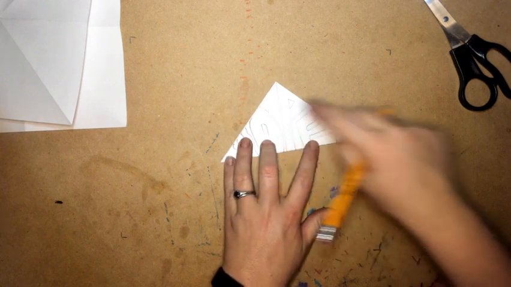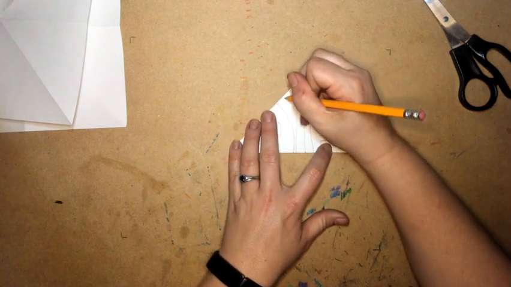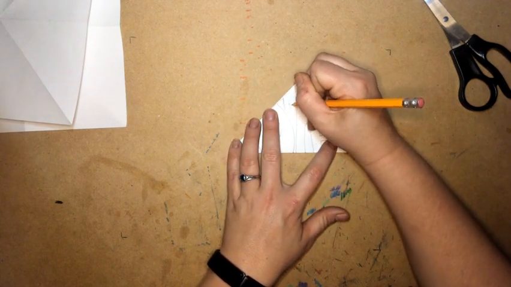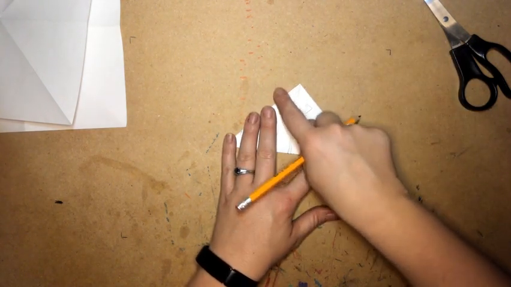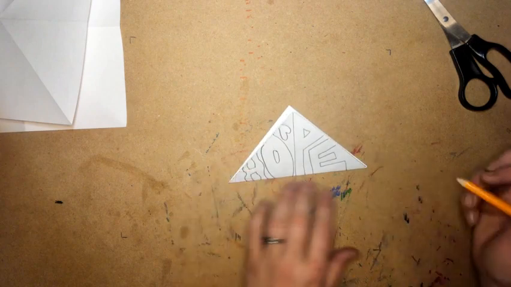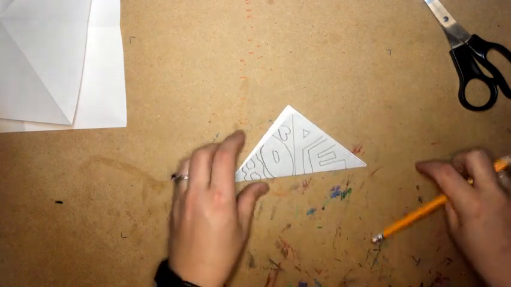And then I have a little bit of negative space, so I'm going to go ahead and just draw some shapes of part of a heart. Notice that I'm, again, running it off the edge of that paper. And I'm going to leave that space.